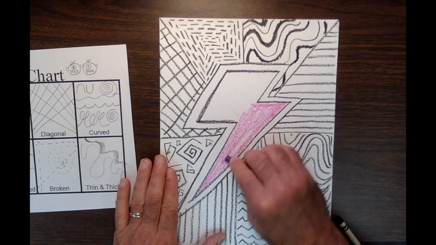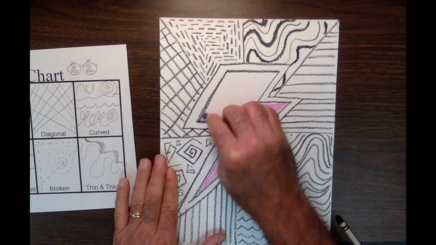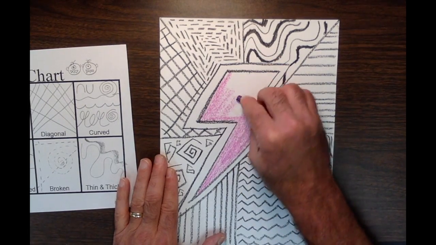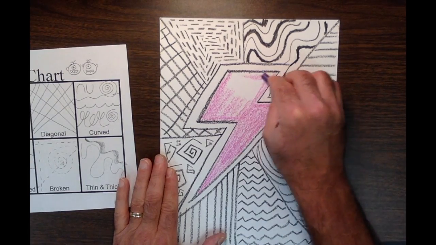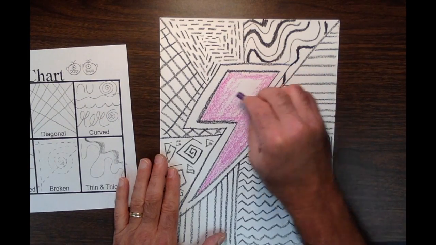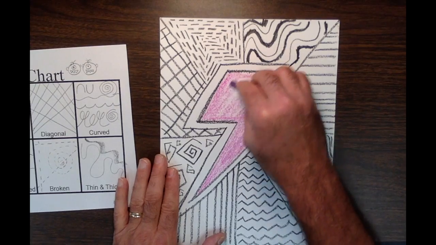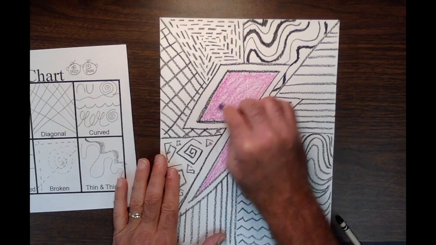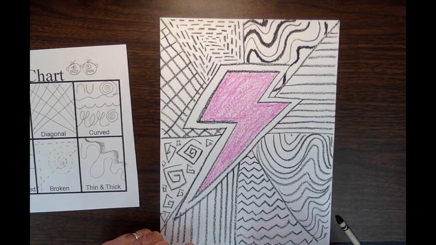Because we've gone over lines before, each year I think it's very important that we review those. And so this is a nice review project that's fun and easy. And I think it looks really cool with all of these different lines. And if you go in and color in some of those backgrounds and really fill in this page, I think it'll be a really awesome project. And it also goes along with our theme to be the Flash.